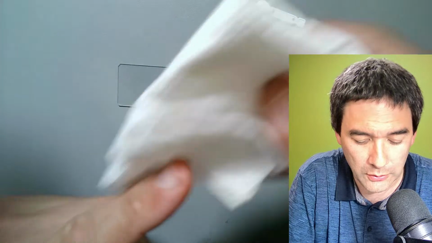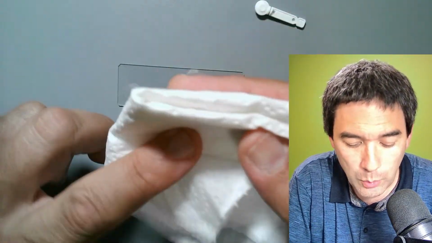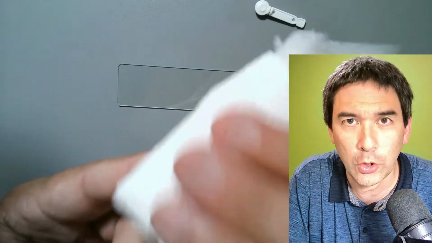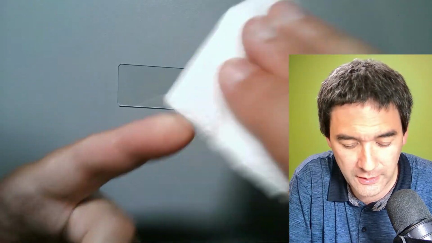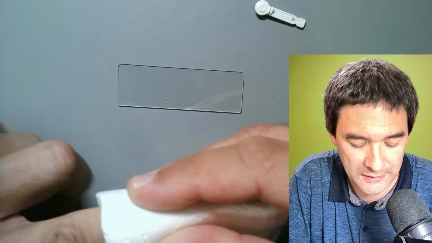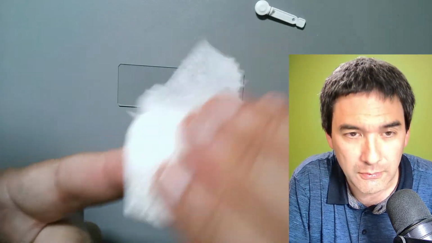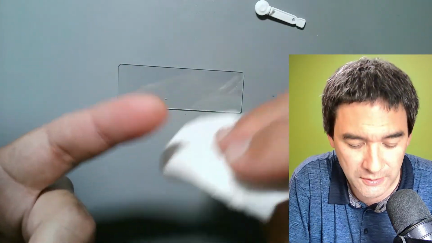The alcohol will kill off bacteria that are found on the skin. Why will the alcohol do that? Because the alcohol will dissolve the cell membrane of the bacteria, and this way the bacteria pop open and die. That's basically how alcohol disinfects.